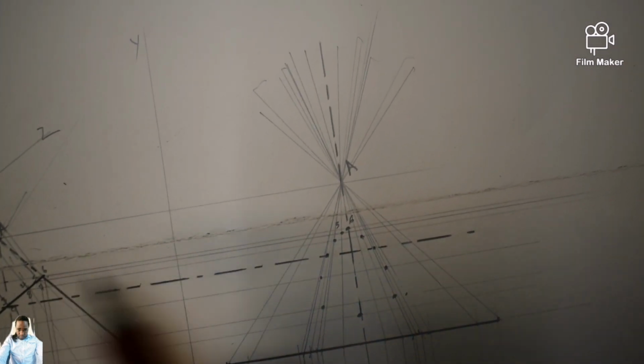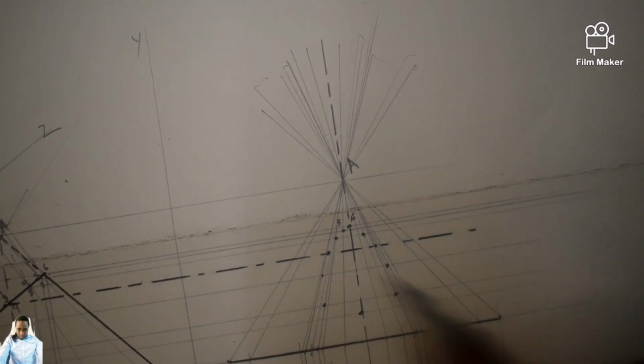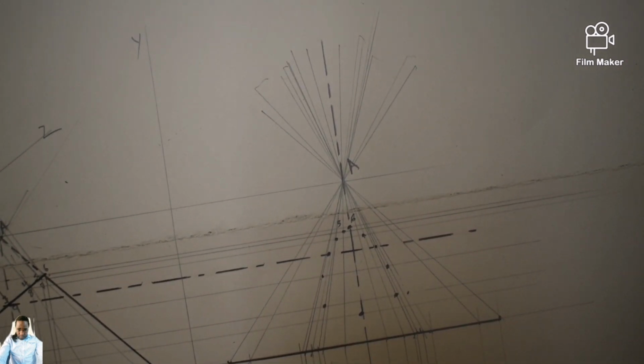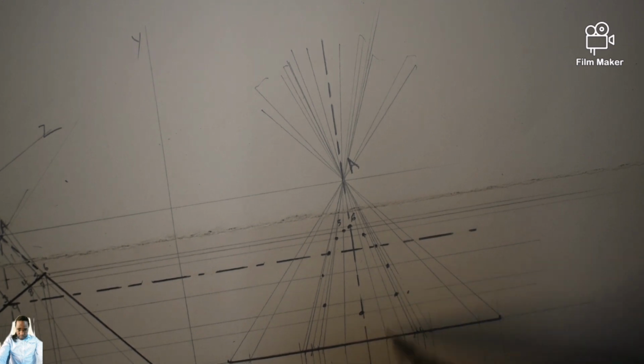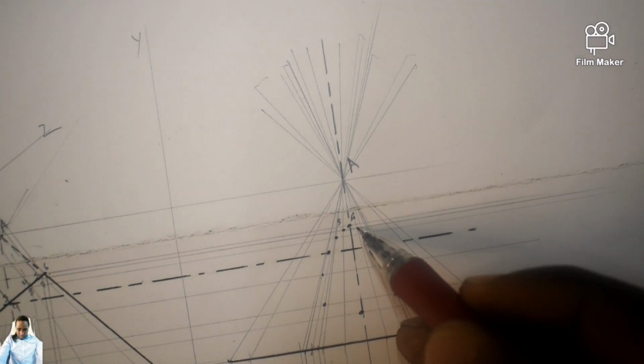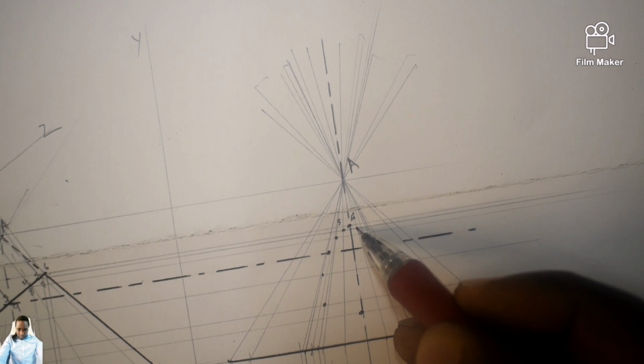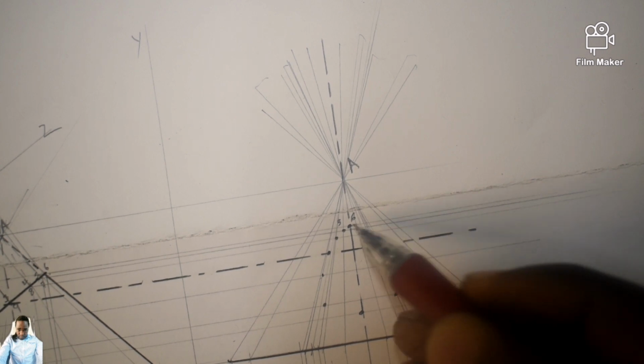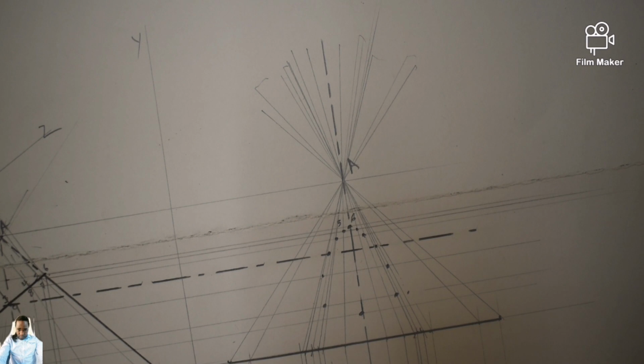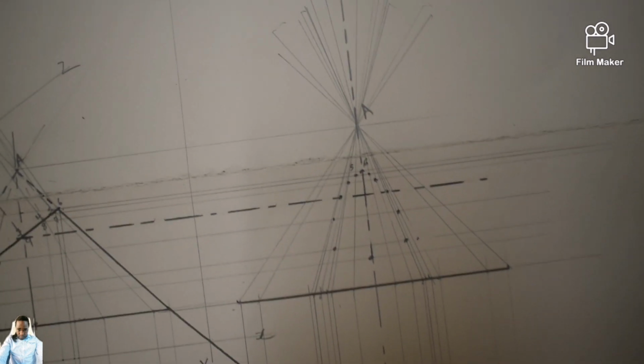The 5, which is 6, 5, is the second line. So that's how we have gotten these points.